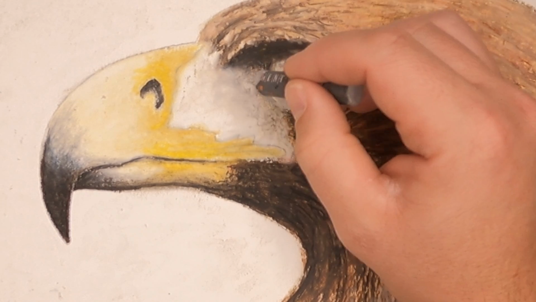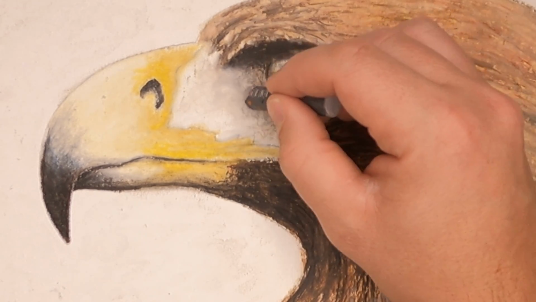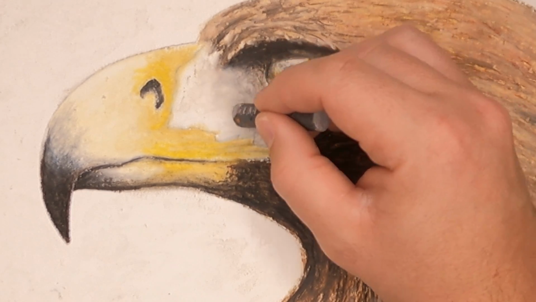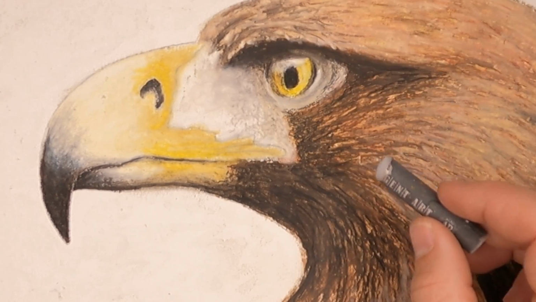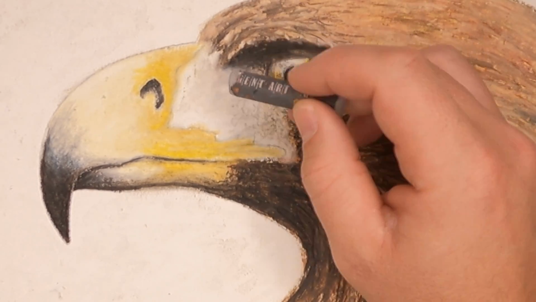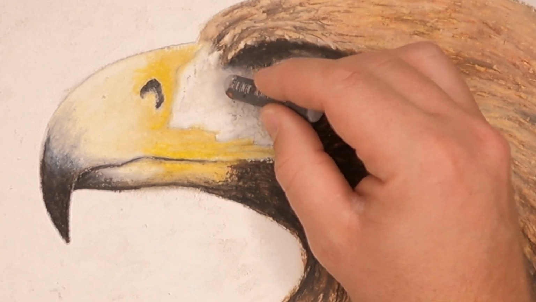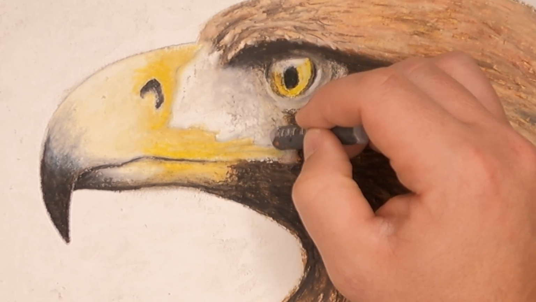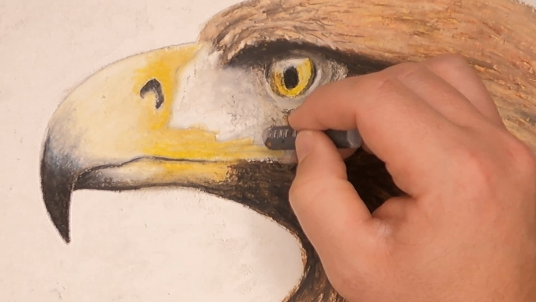As it works away from the eye, it definitely fades away into a white. So I have the background blended from the gray to the white, but now I need to blend the texture from a rougher texture to a smoother texture.